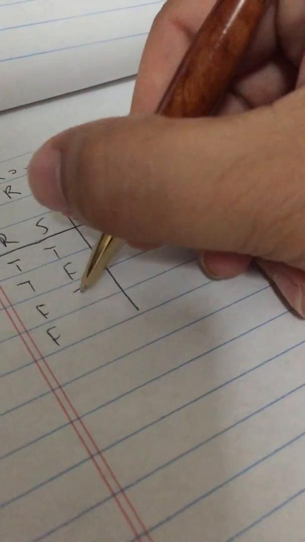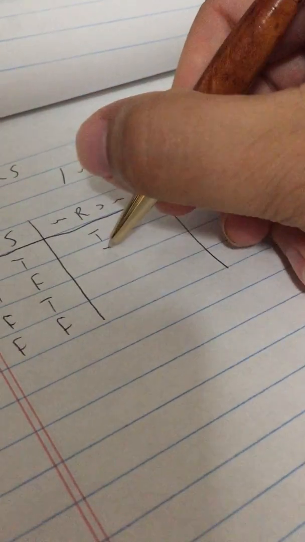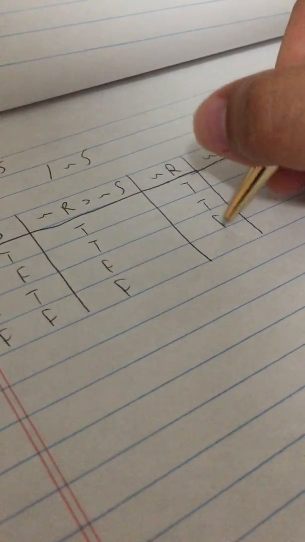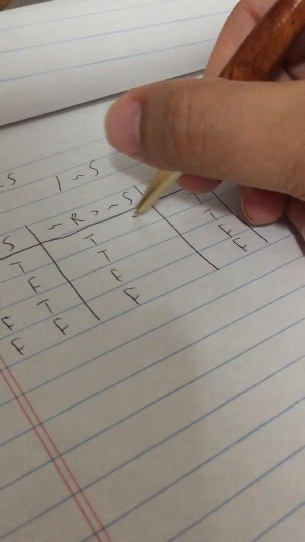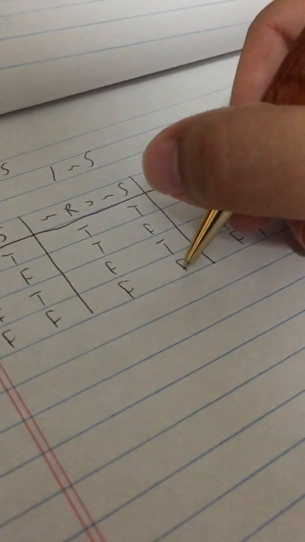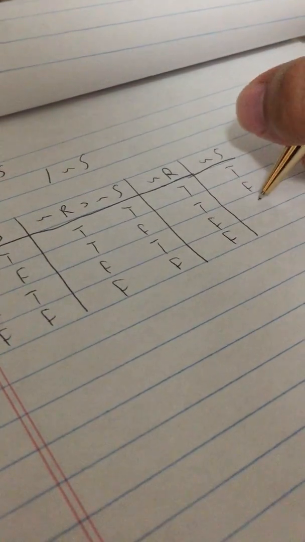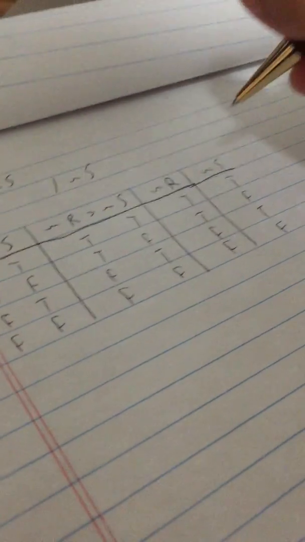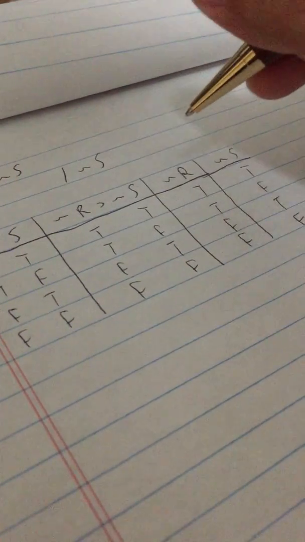Go ahead and write down my truth values here for R and S. True, true, false, false, true, false, true, false. Same thing over here, for each of the columns. And once again, you don't have to do any of that. That's already done for you in the exercises, but I had to do the work.